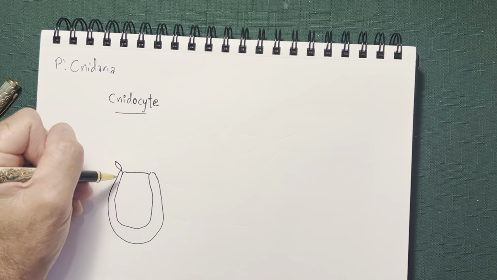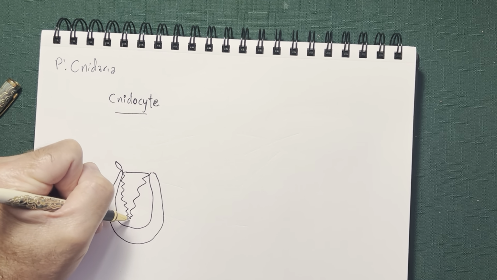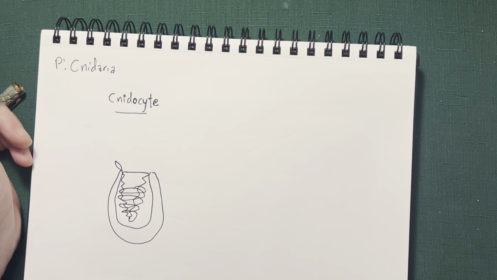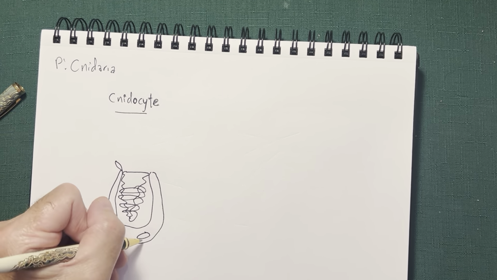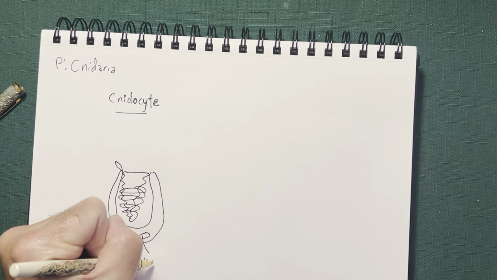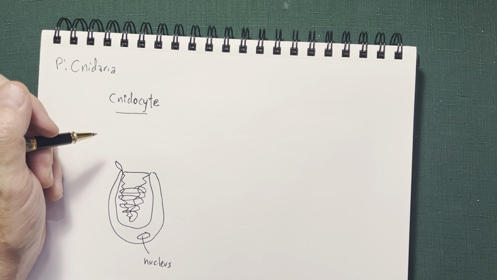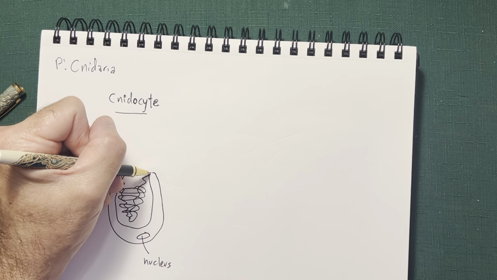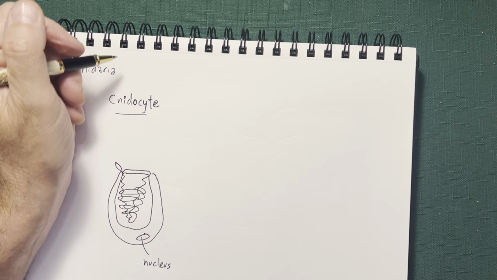So within a cnidocyte, we've got a cell that has a nucleus. There's also a covering to the cnidocyte before it is fired.